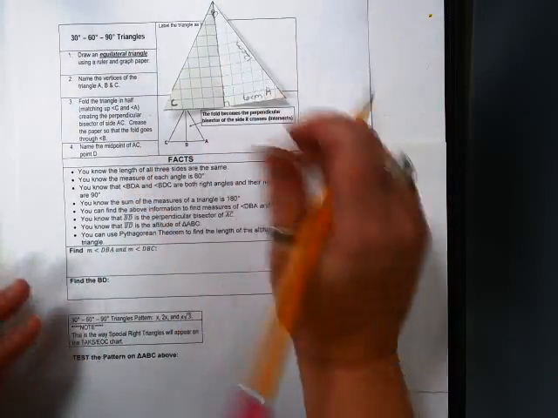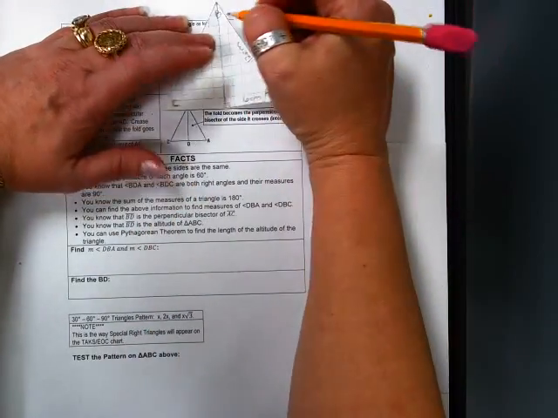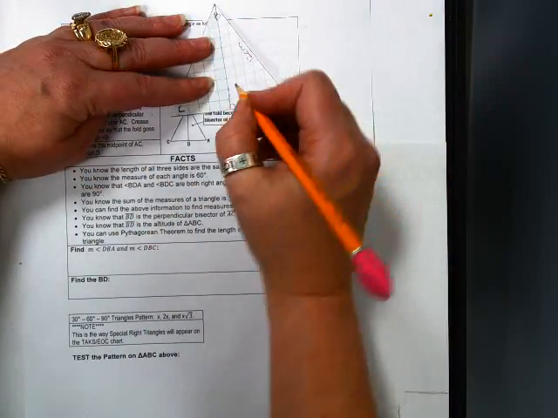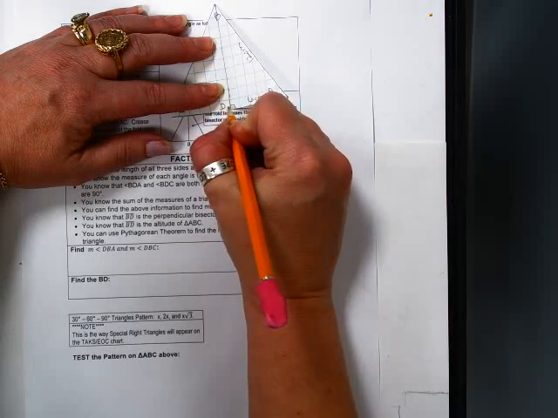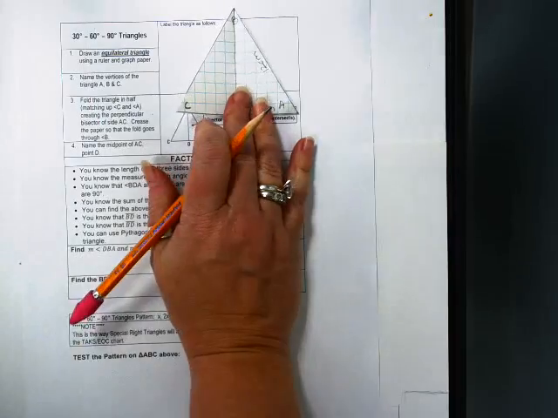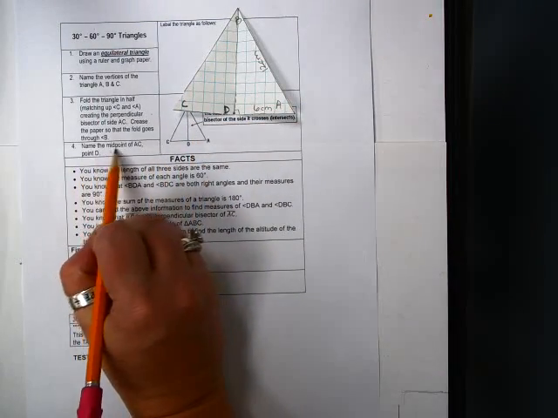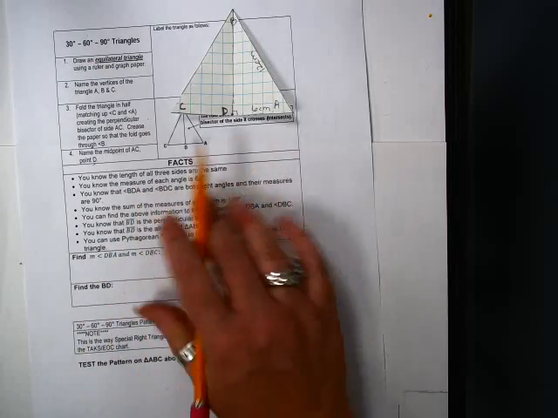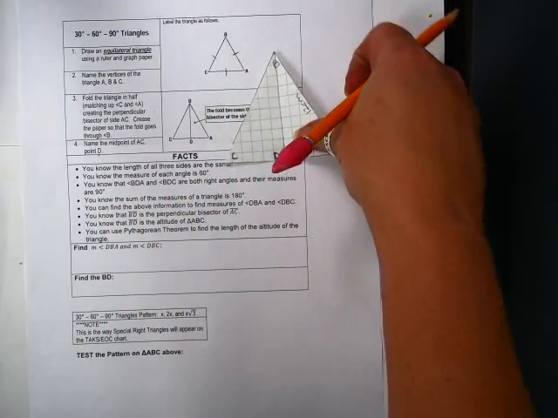Okay. So here, we want this point down here to be labeled D. Alright, so name the midpoint of AC point D. Alright, so here's some facts that we know about our triangle so far.